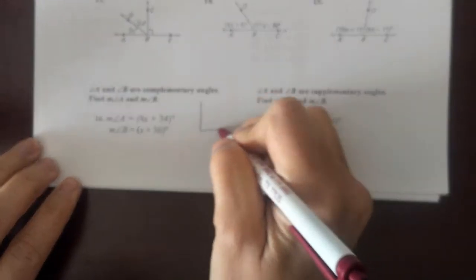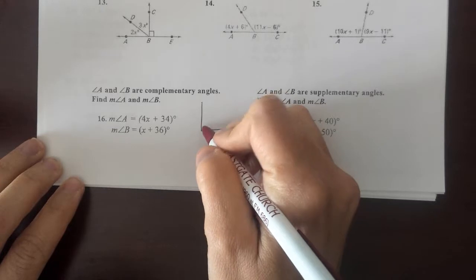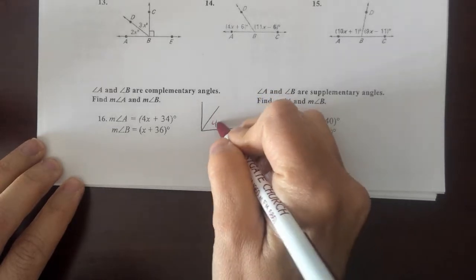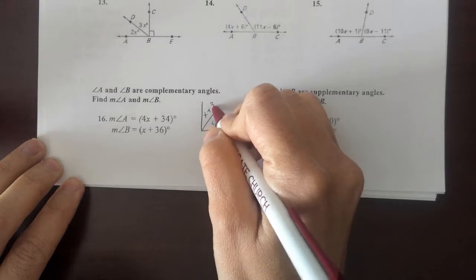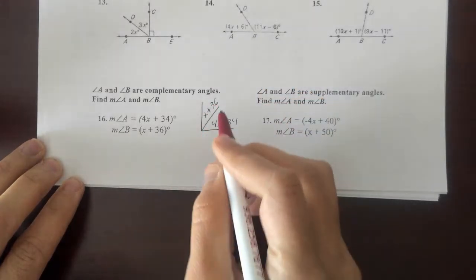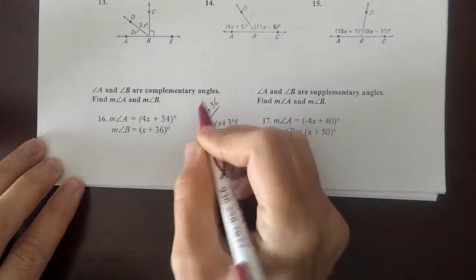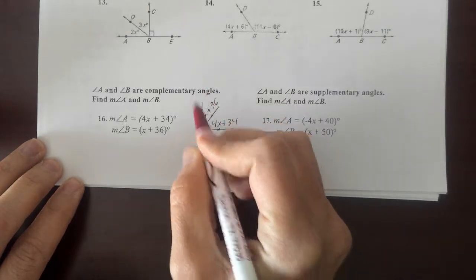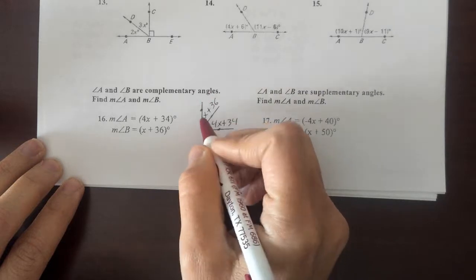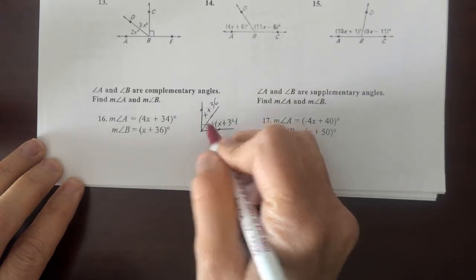So we got two angles. One is 4x plus 34, and then one is x plus 36. And we just got to figure out what those angles are. So this is angle A, this is angle B.